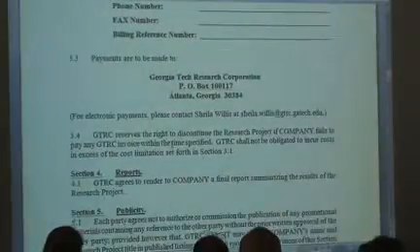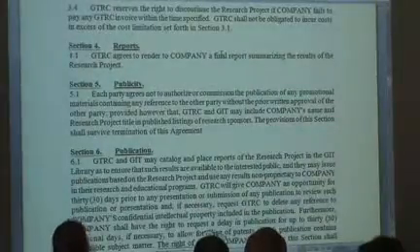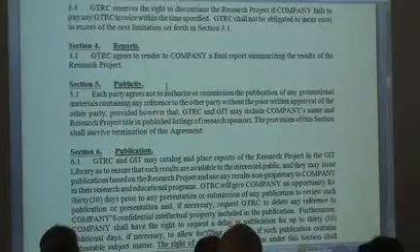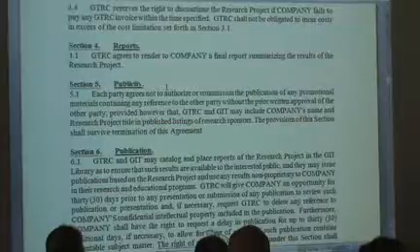So we get their payment information, billing information. Normally we just require a final report on a project. Some companies want to stipulate more reporting, and if the research with the PI agrees to it, then that's fine with us.